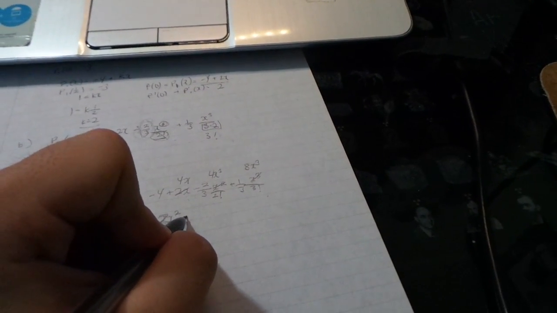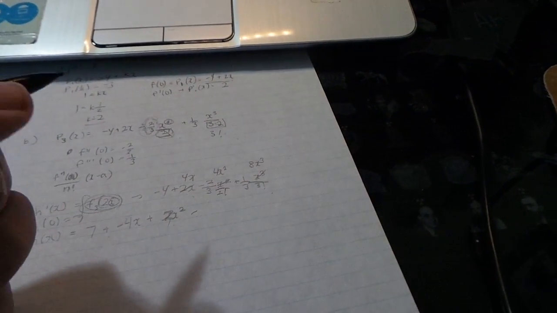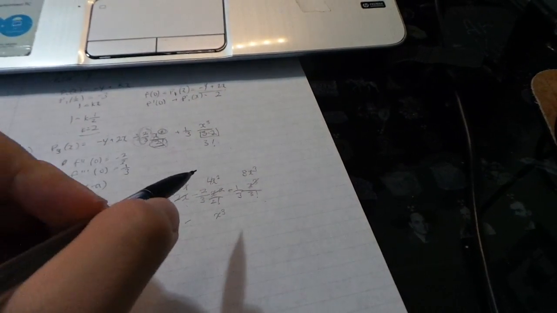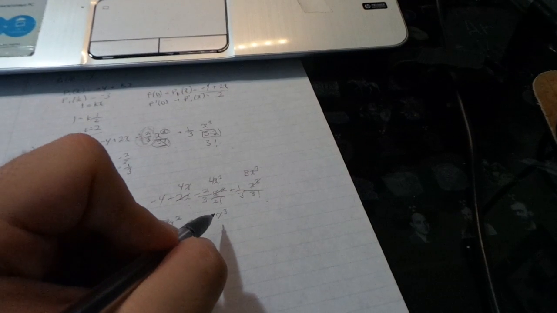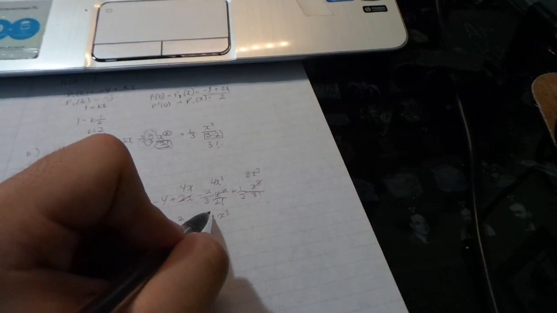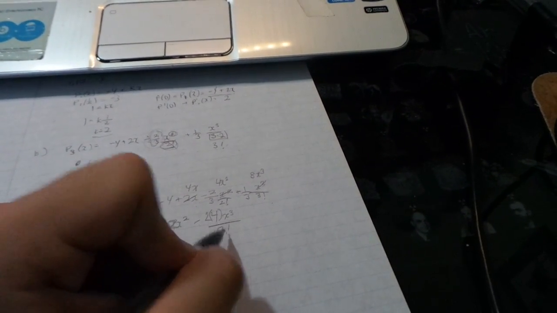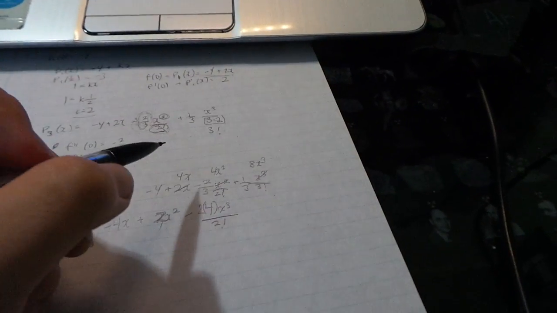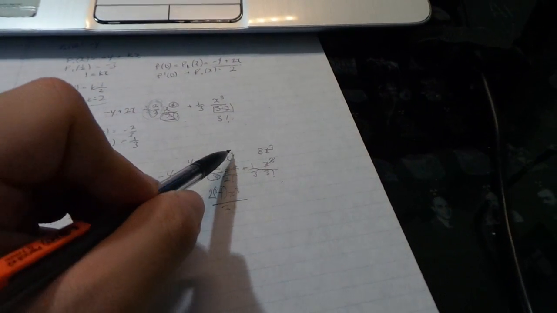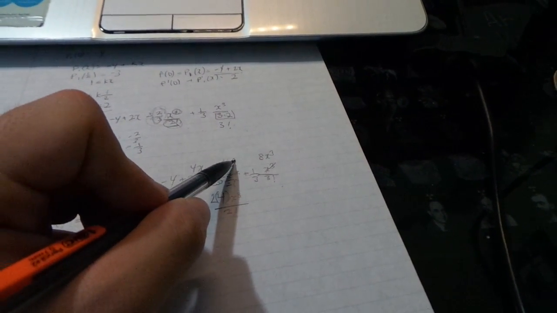And then we're going to subtract. And this time, for this digit, we're going to put x cubed here. And then we're going to do 4 here. And then we're going to put 2 here. And we're going to divide by 2 factorial. Why is this? Well, because if you look at this, the 3 is going to be canceling out the 3 over here.